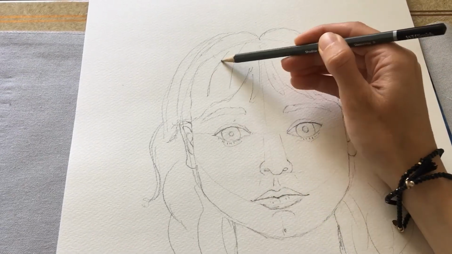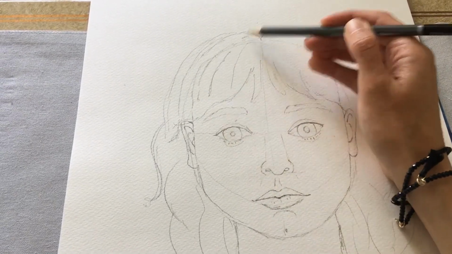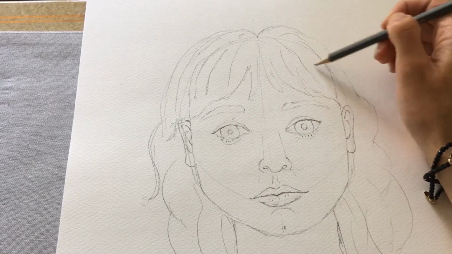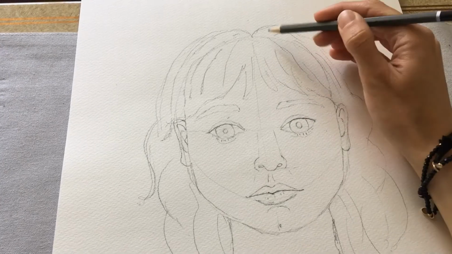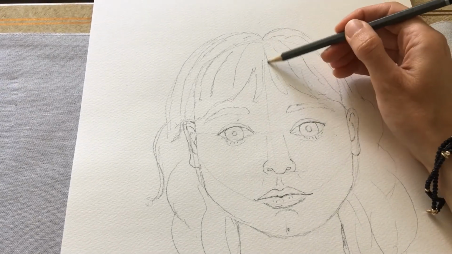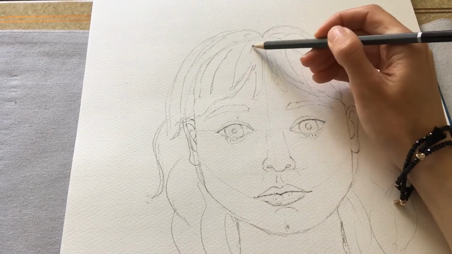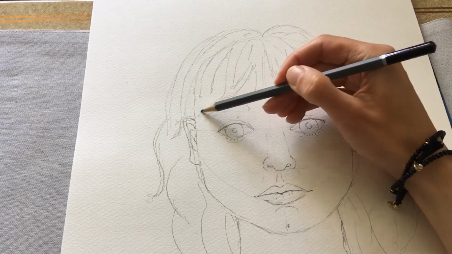I'm going to add in some of those lines because this will help us with our painting later, just to keep on track. We're not going to shade this picture because all of that shading will be lost when we come to paint it, or to colour it with colouring pencils if you don't have paint.